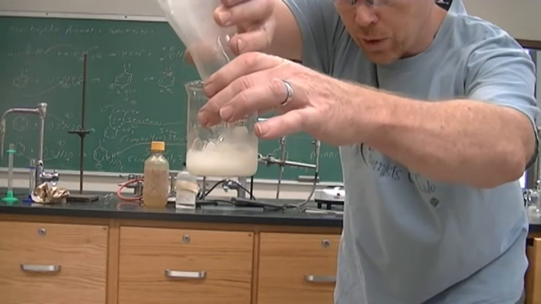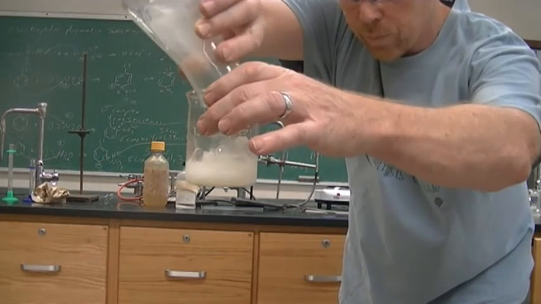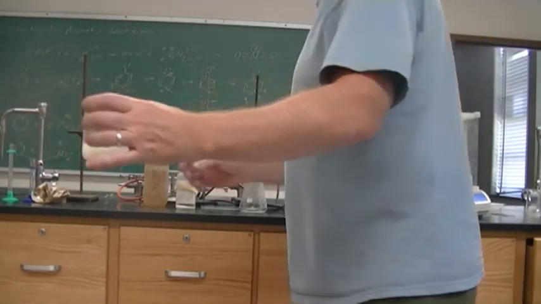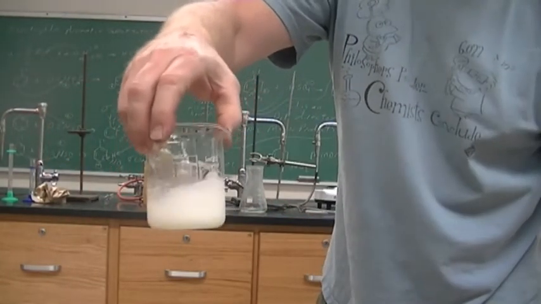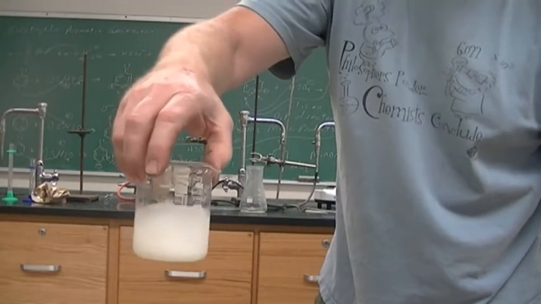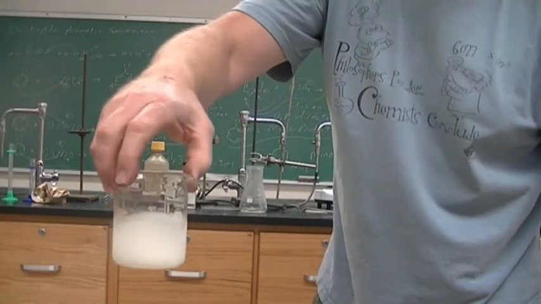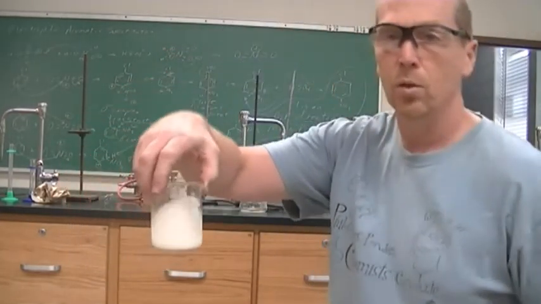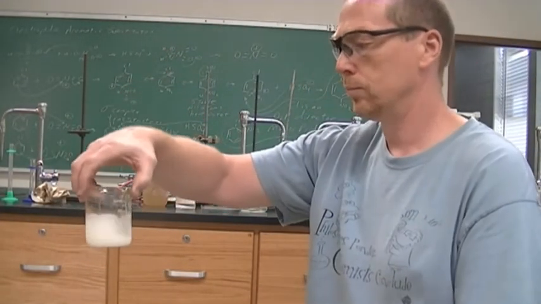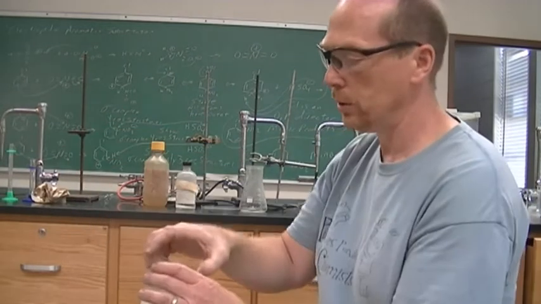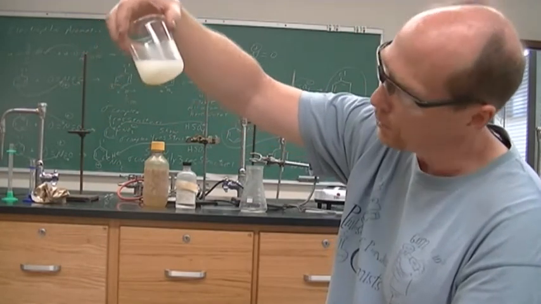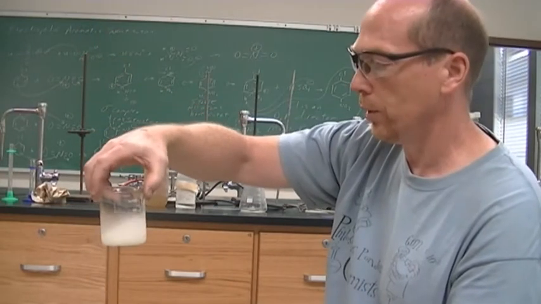So maybe you saw the white solid form. Once all the ice melts, we will collect it with our suction filtration, get a mass, get a melting point, and then we are done with this lab.